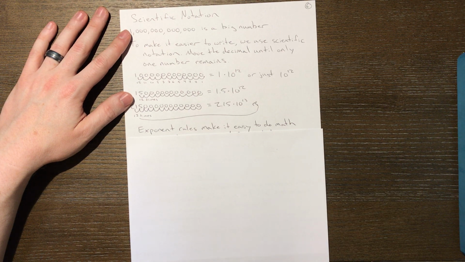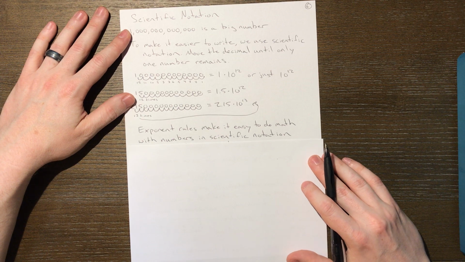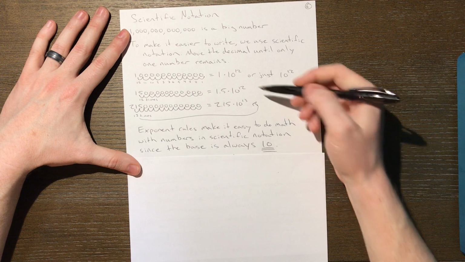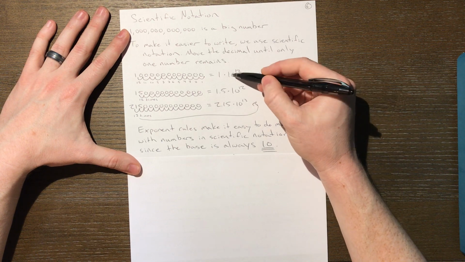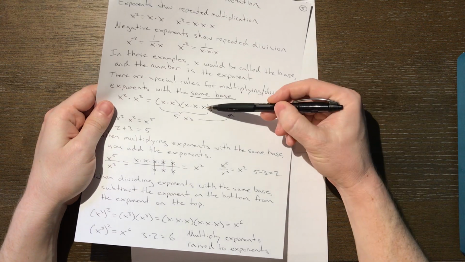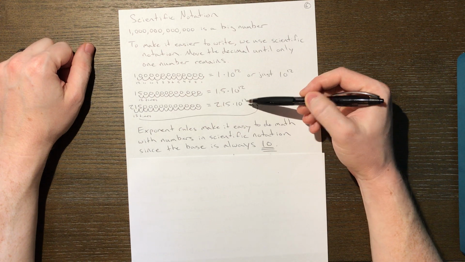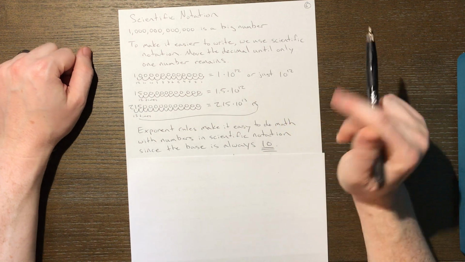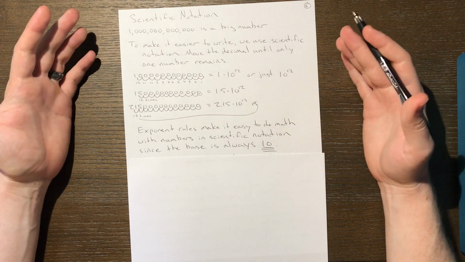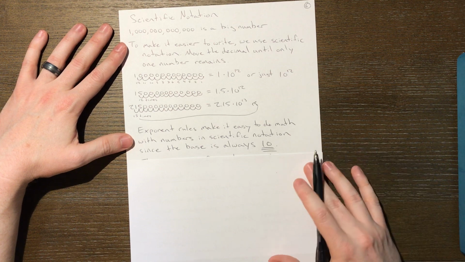Now let's combine this with the exponent rules we just talked about. Exponent rules make it really easy to do math with numbers in scientific notation because the base is always 10. 10 to the something, 10 to the something, 10 to the something. Just like on the previous page, the base was always x. When using scientific notation, your base will always be 10. And remember, the base has to be the same for those exponent rules to work. By using scientific notation, you guarantee this. You're always going to have base 10. That means they combine easily.